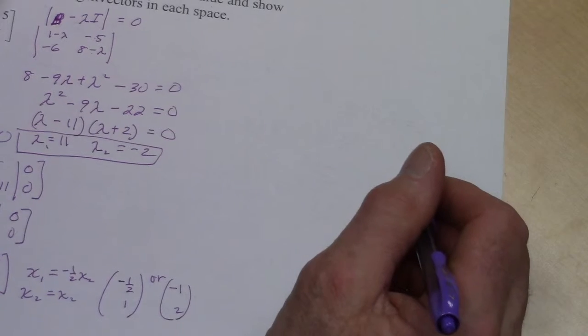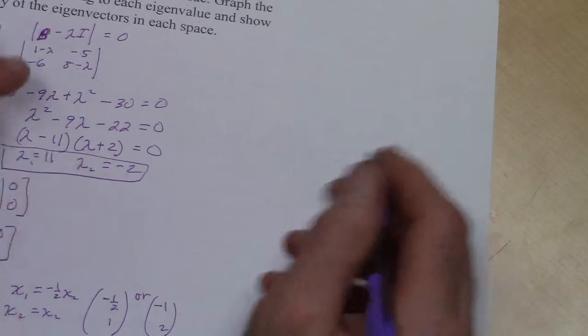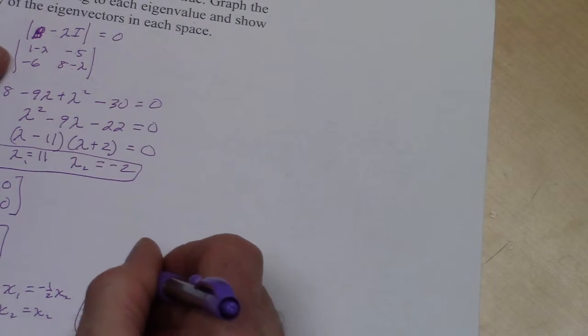Now let's find the eigenspace for lambda equal negative 2. I'll just jot down here, this is for lambda equaling 11.